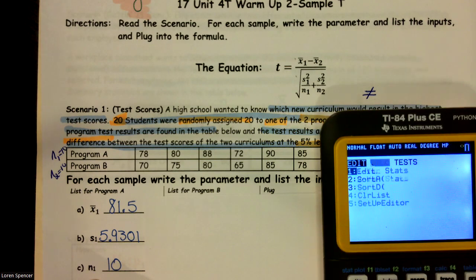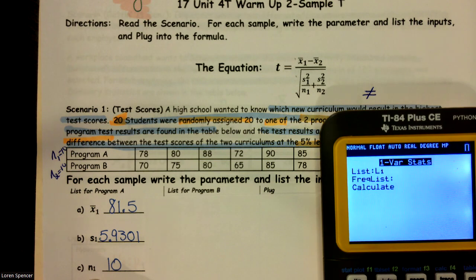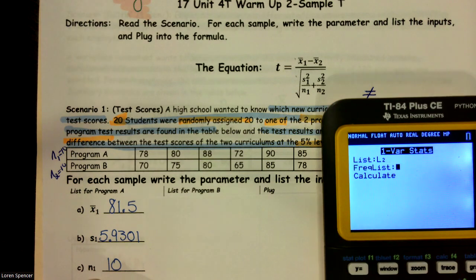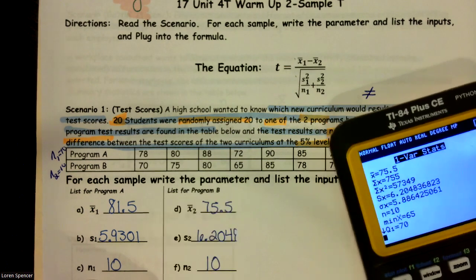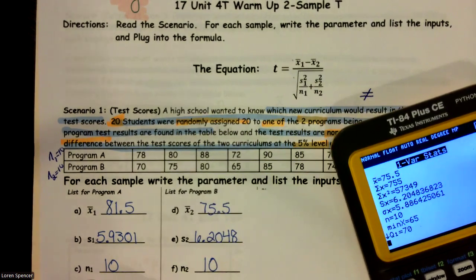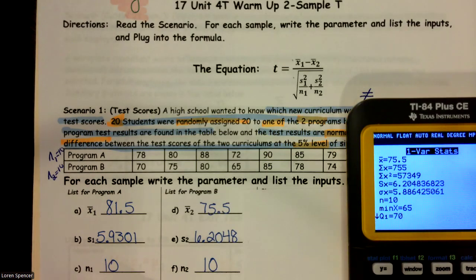Now if I go back to STAT CALC, 1-Var Stats, and change it to L2, I get a mean of 75.5, the standard deviation is 6.204, and there's my sample size of 10.